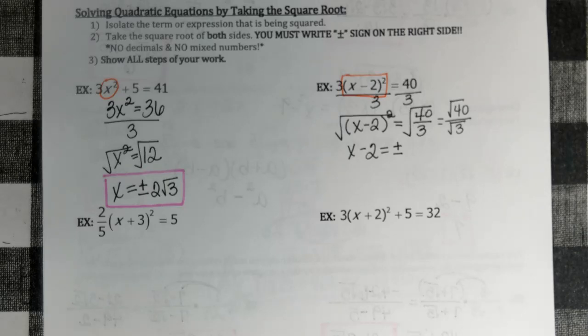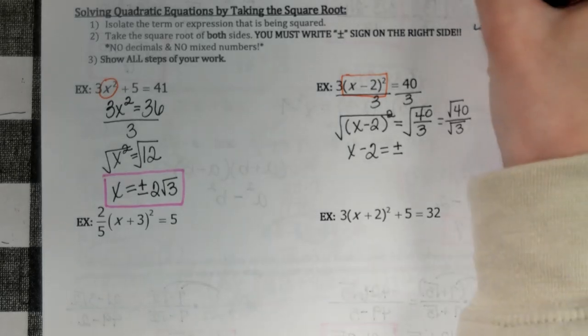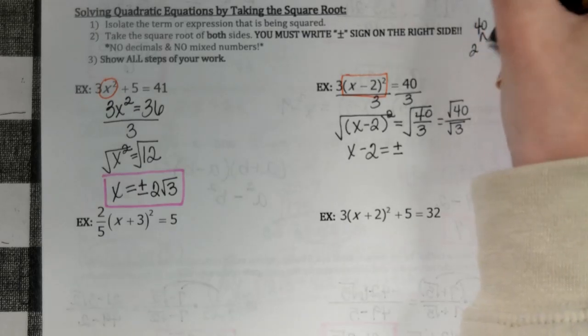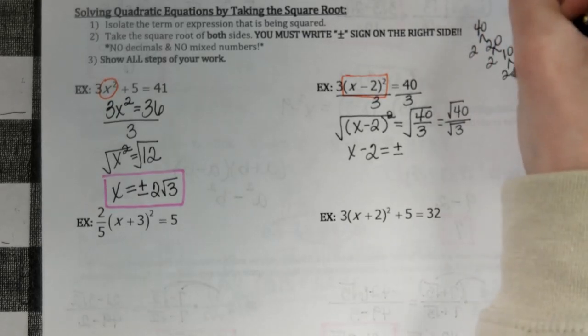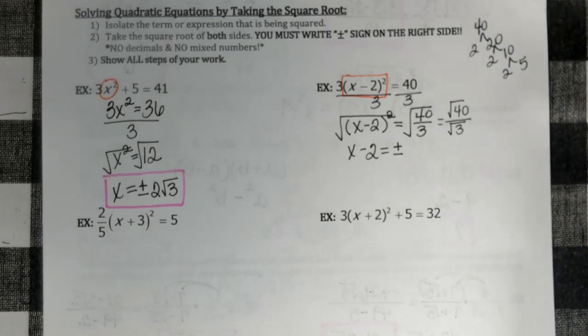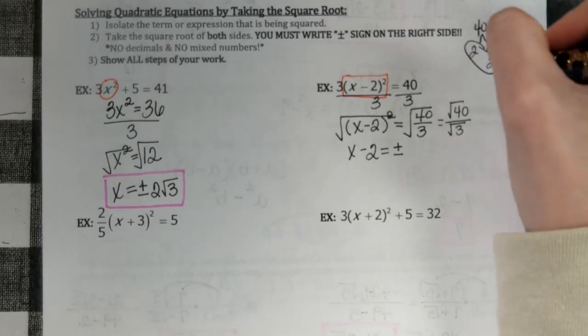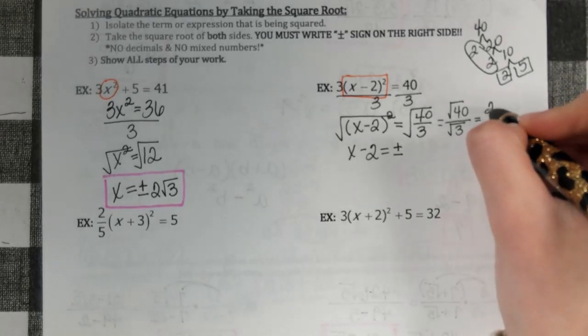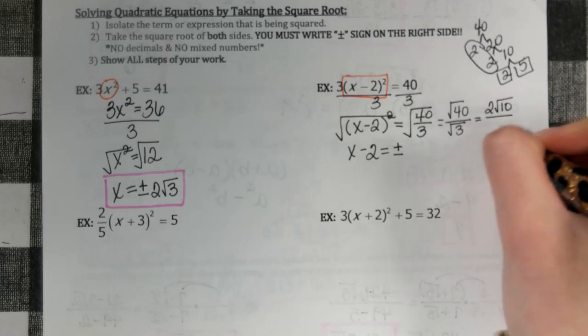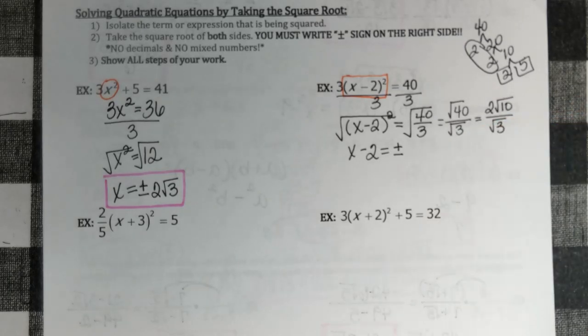I can simplify square root of 40. 40 will split into 2 and 20, 2 and 10, and 2 and 5. So I have a pair of 2's with a 2 and a 5 left over. So that is 2 square root of 10 over square root of 3. Follow me?